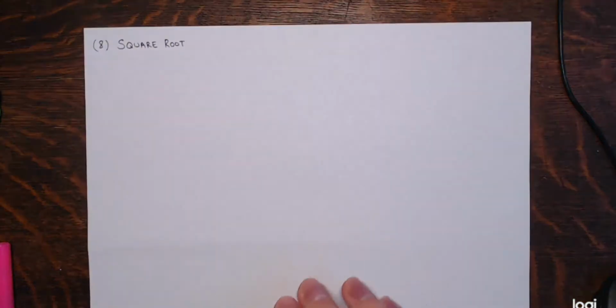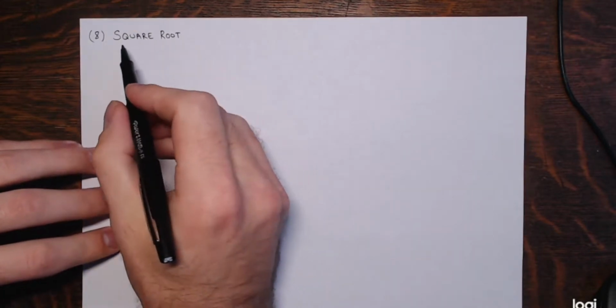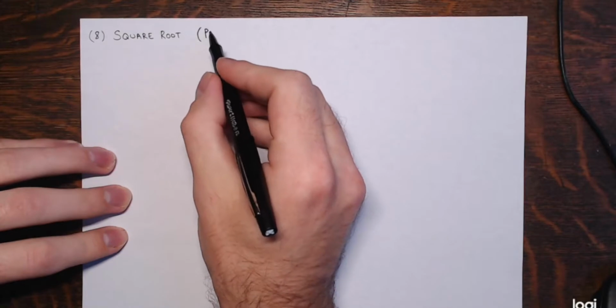Alright, let's do a couple more. Almost done. We got some roots. Alright, the square root function. Now this is the principal square root, the non-negative one.